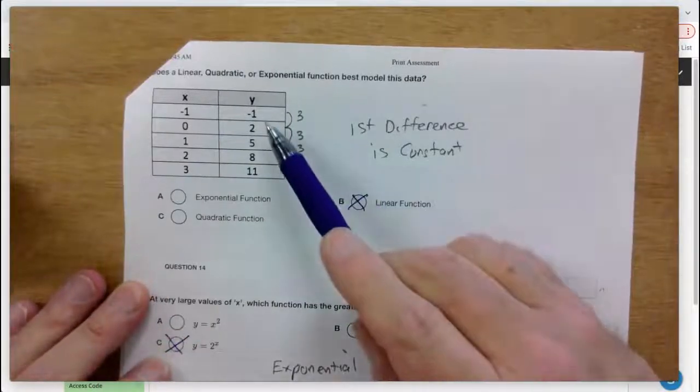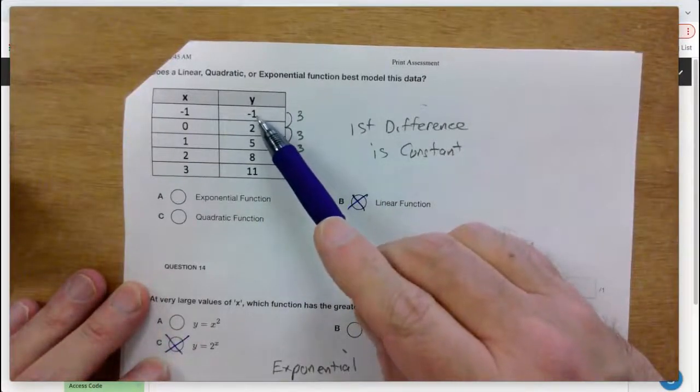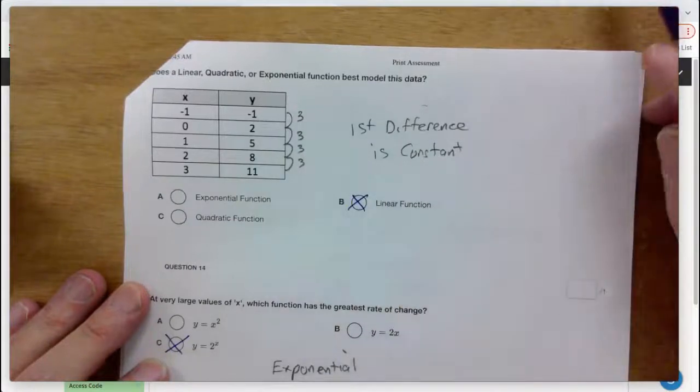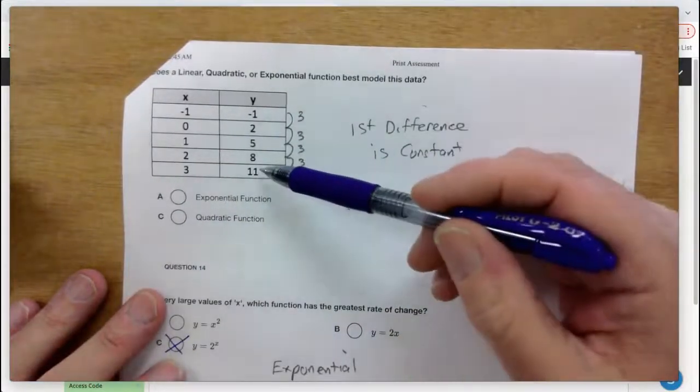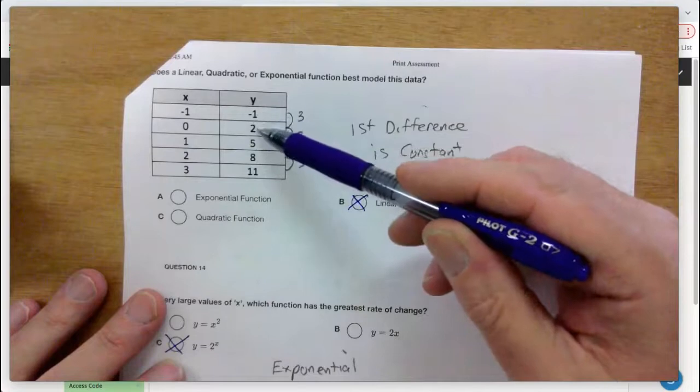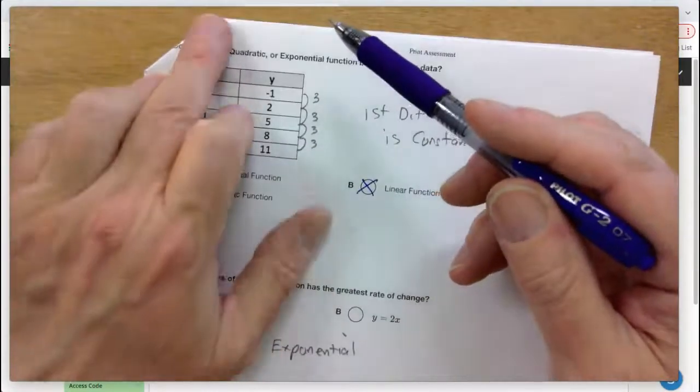All right, this one, guys, they're all 3 apart. Linear. The first difference is constant. It just goes up by 3 each time. That's linear.